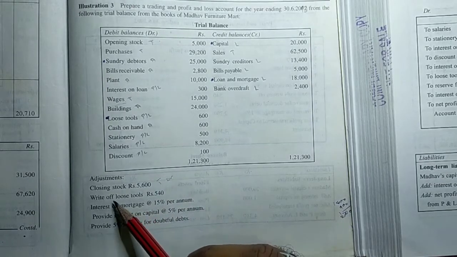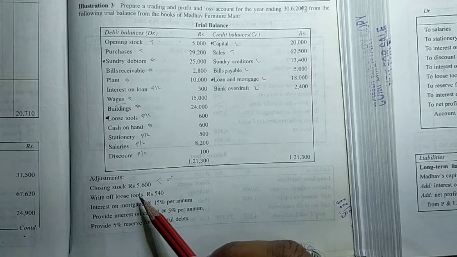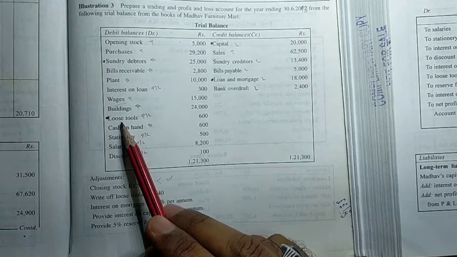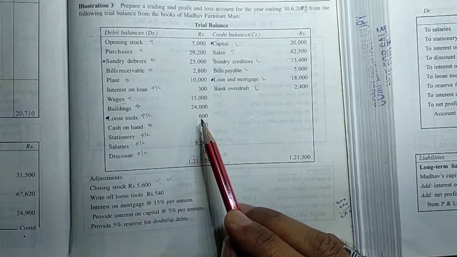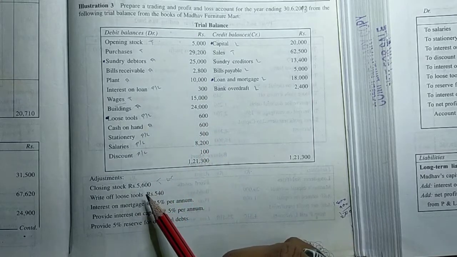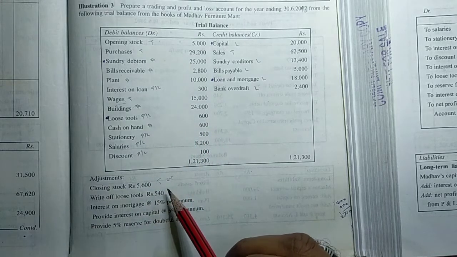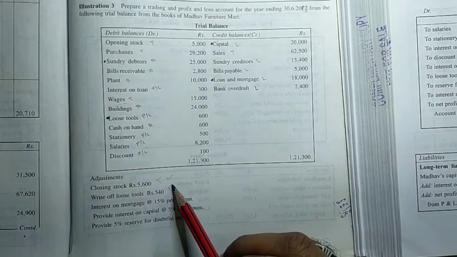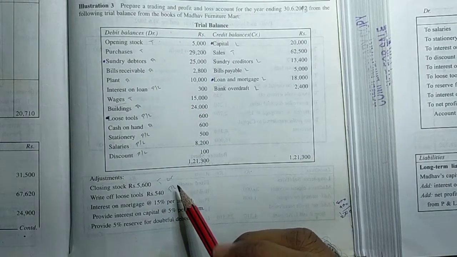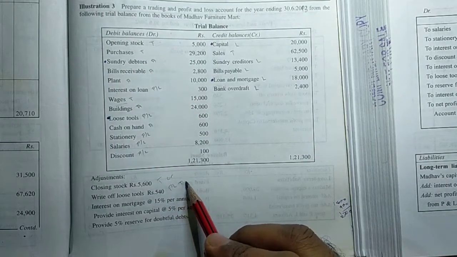Then return of loose tools. What exactly is the return of loose tools? We have loose tools over here of 600. This is being written off, so this is going to be in the profit and loss account, debit side.